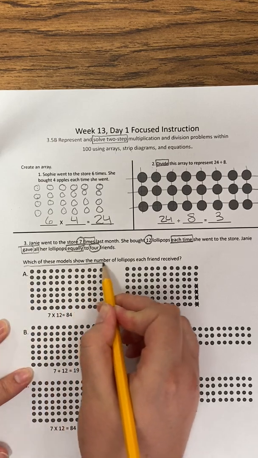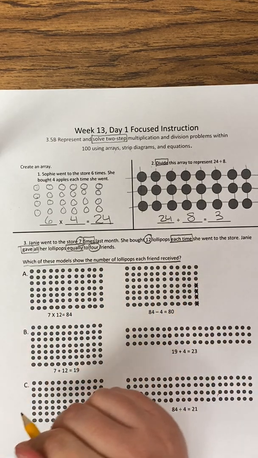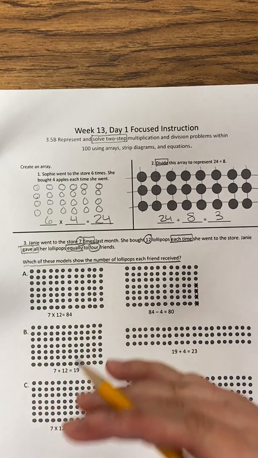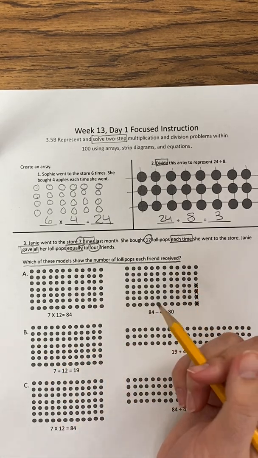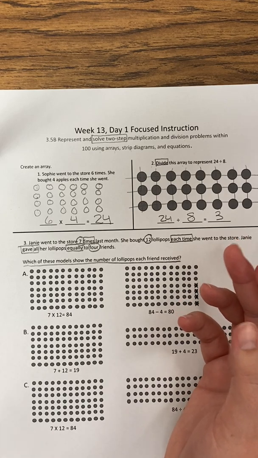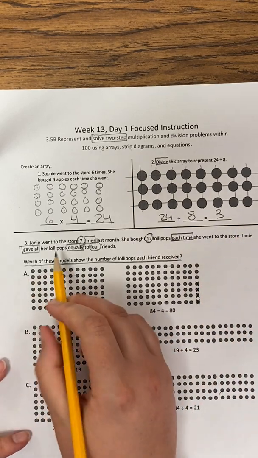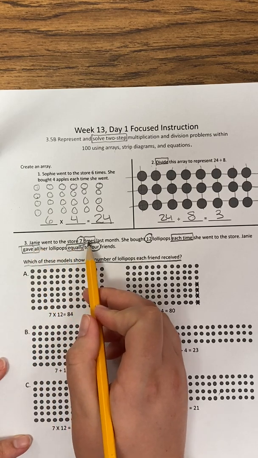Interesting. So I'm going to underline, because I'm always using cubes when I am working with math problems to help me stop, slow down, and find out what I need to solve. So as of right now, I can already tell that we're going to have to do 2 steps to this problem. Okay, so let's look at this first sentence again. Janie went to the store 7 times.